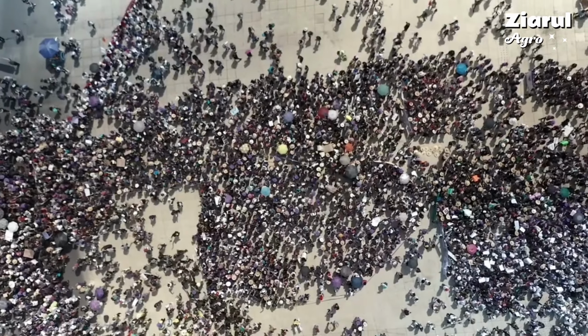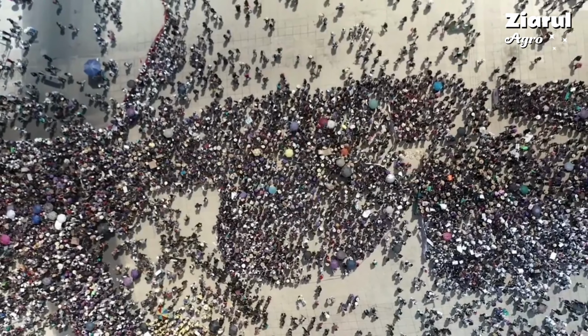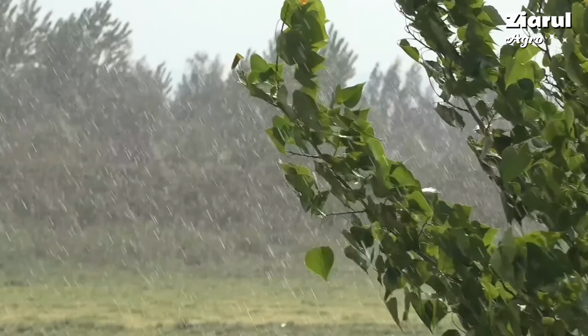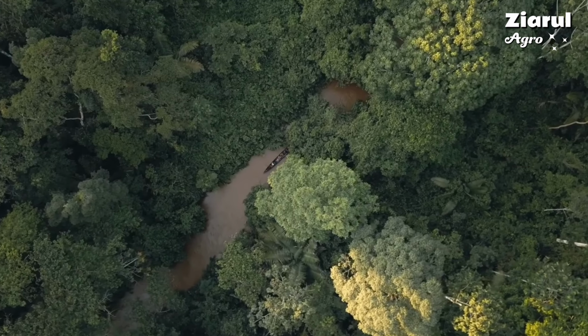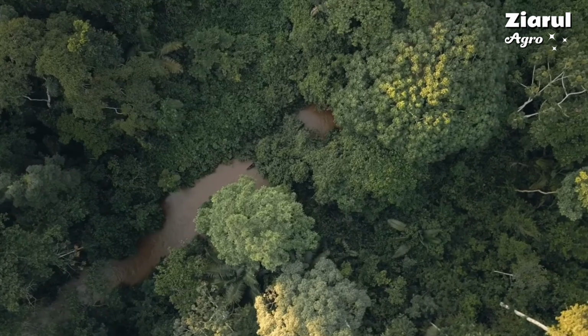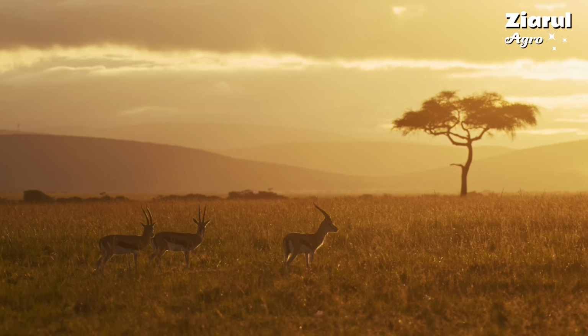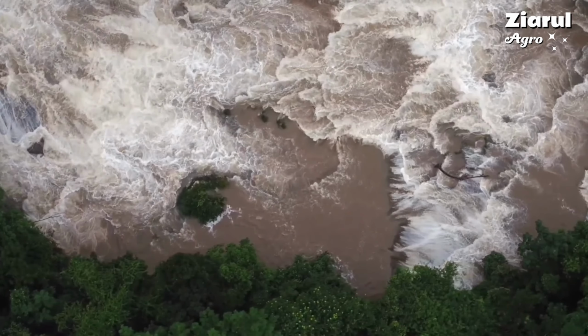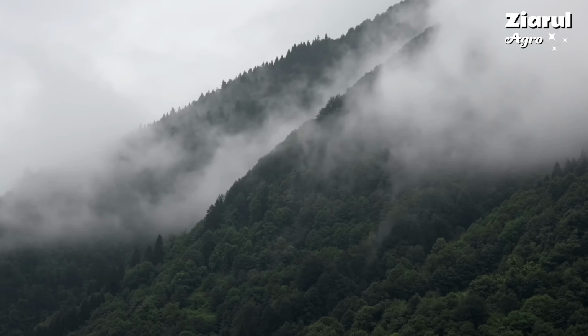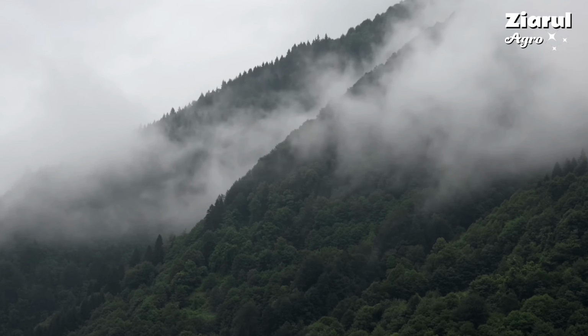A few years ago, the Intergovernmental Panel on Climate Change, IPCC, generally agreed that the probability of crossing the tipping point this century was less than 10%. However, the latest, sixth report from the IPCC shows that this probability has increased significantly.